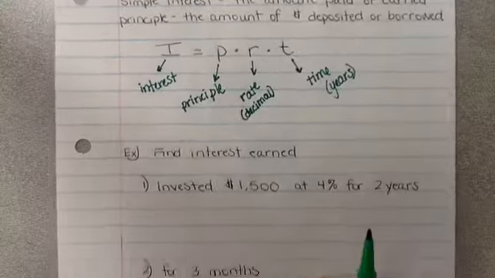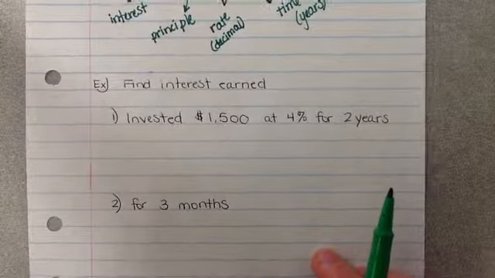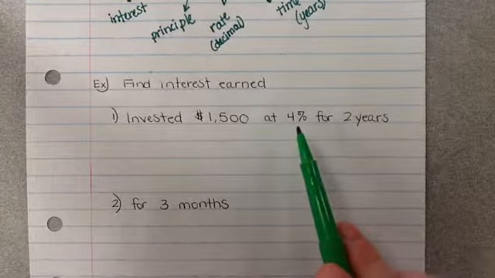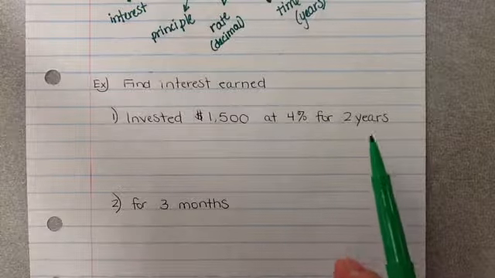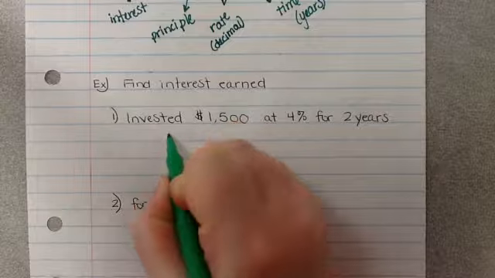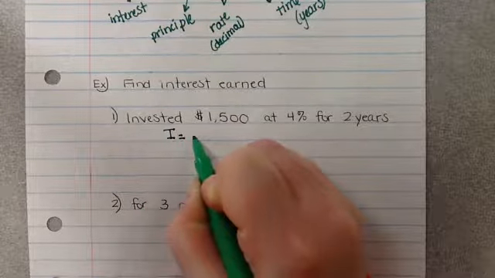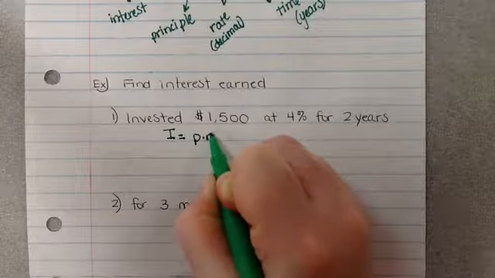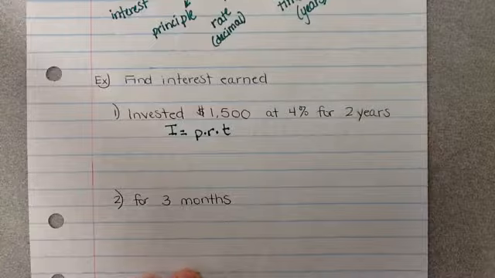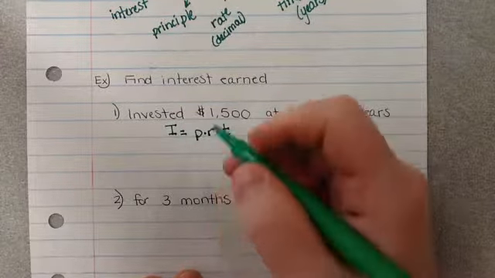So we're going to find the interest for these two problems. We are investing $1,500 at 4% for 2 years. Let's figure out how much interest we earn. First, what is the formula for interest? I equals P times R times T. Let's plug some things in. How much money did we start with? That's P.